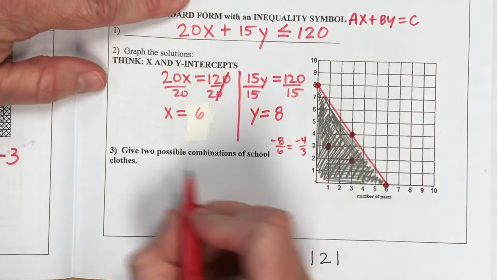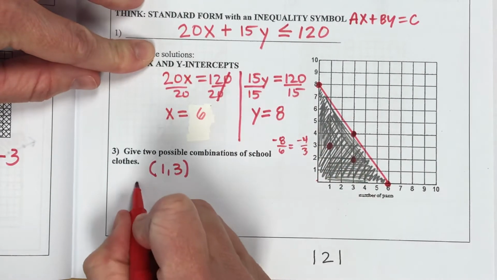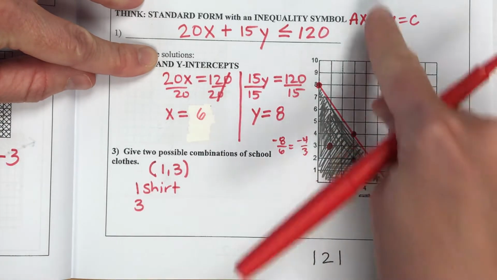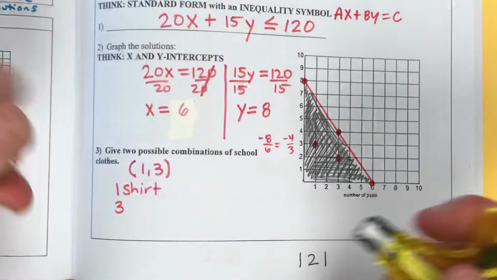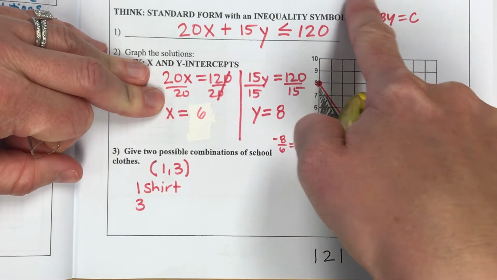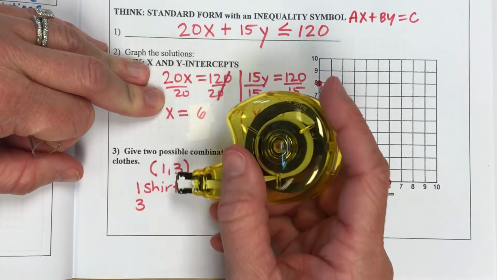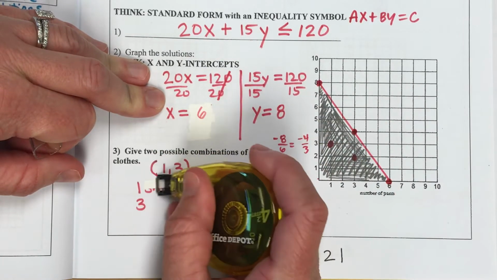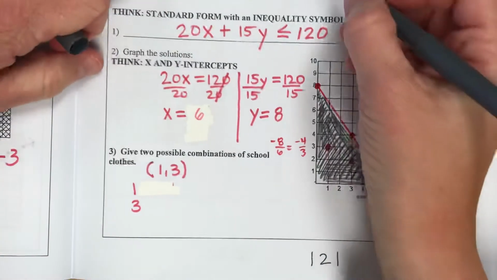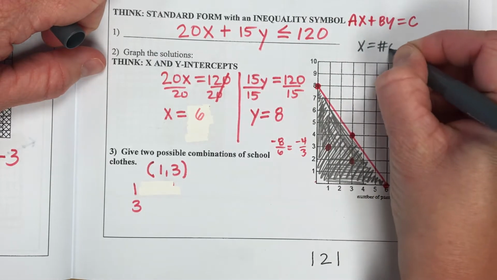I could pick 1, 3, which would mean in terms of X and Y's, you could buy one shirt and 3 pairs of, oh, actually, I got that backwards. Let me read this. $20 for pants. X was pants, and Y was shirts. Let's make sure I fix that. I should have written it down, but you know, we win some, we lose some. Pants. X is equal to number of pants.